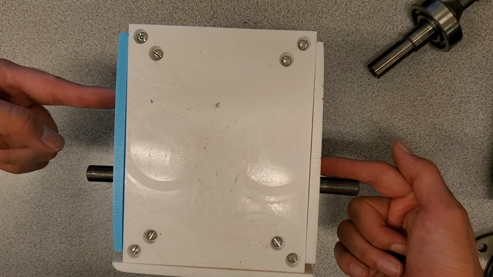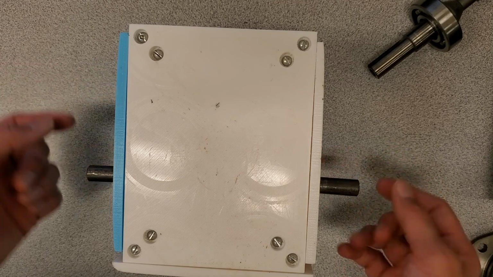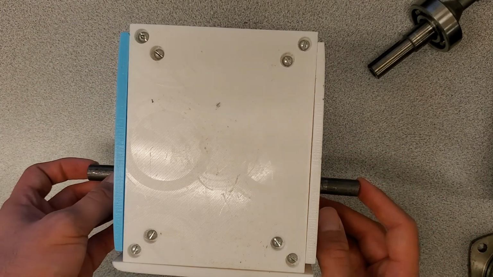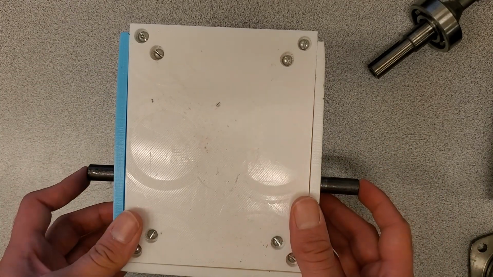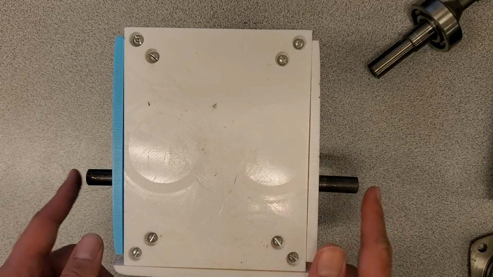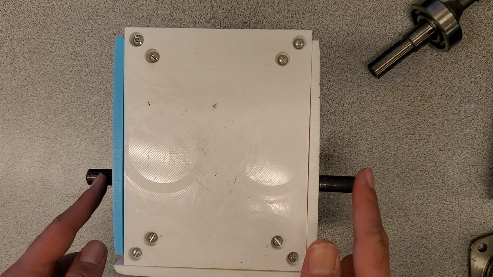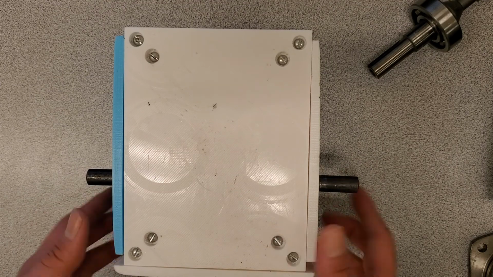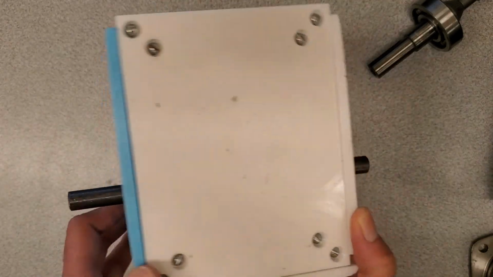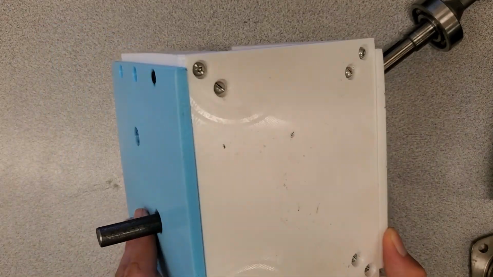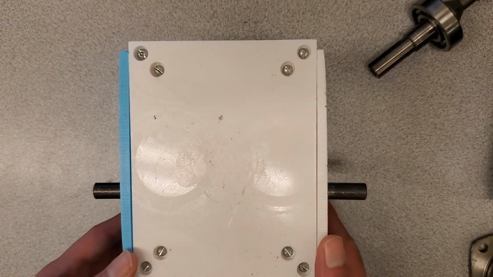That's fine if you have an offset between them, but you will get a bonus if you can design something like this, collinear input and output shafts. You can see here these two are collinear.